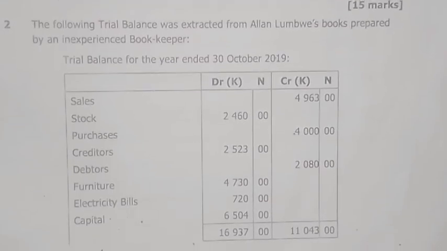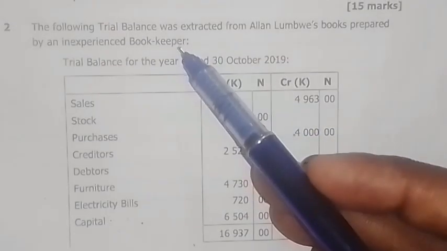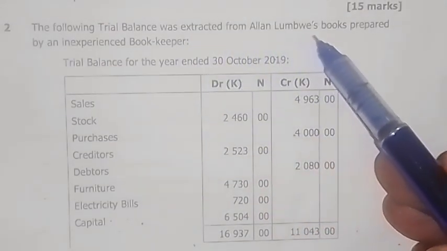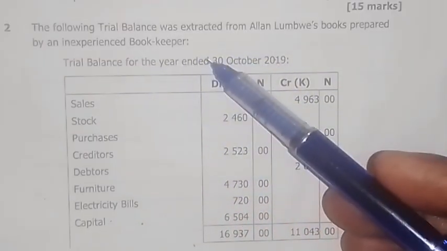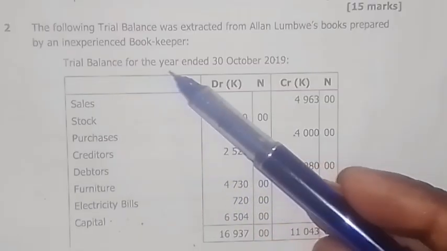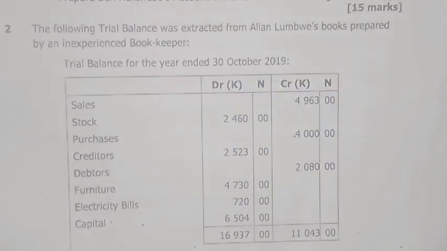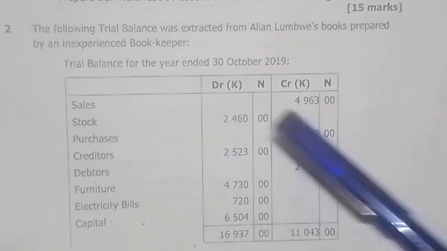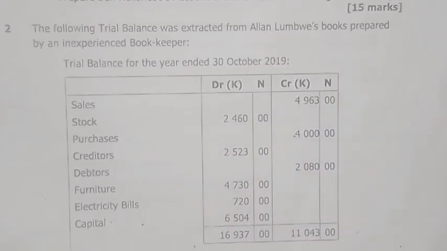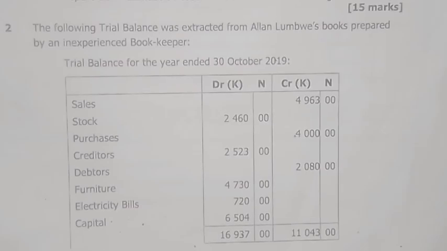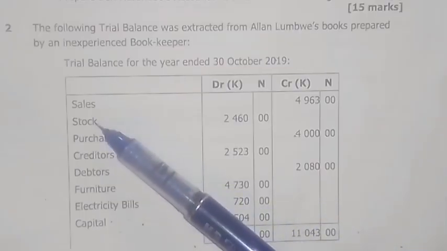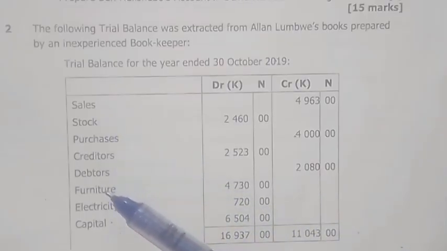The question reads, the following trial balance was extracted from Alan Lumboy's books prepared by an inexperienced bookkeeper. The trial balance for the year ended 30 October 2019. So you can see that we have this table where we can see the entries and all the details that you need to put or that attach to a trial balance. And then from there we have sales, stock, purchases, creditors, debtors, furniture, electricity, bills, capital.